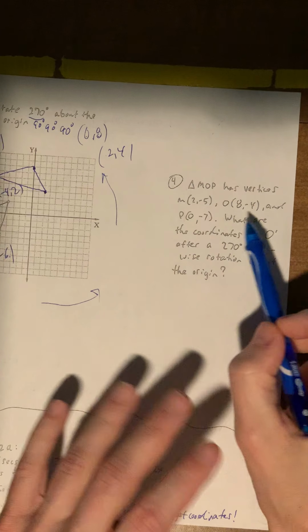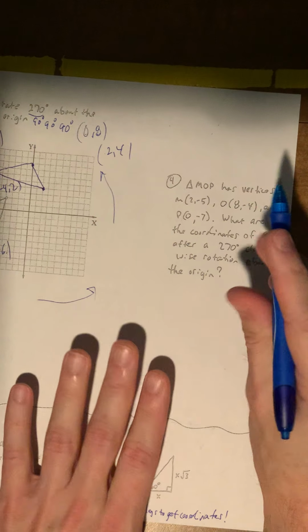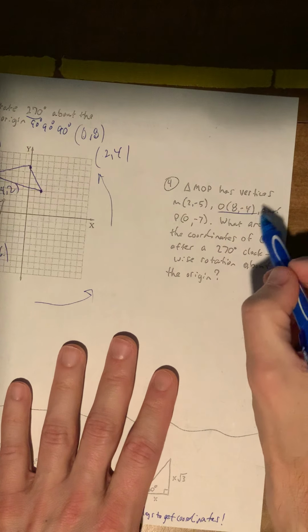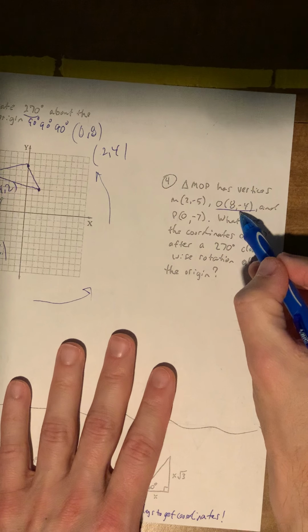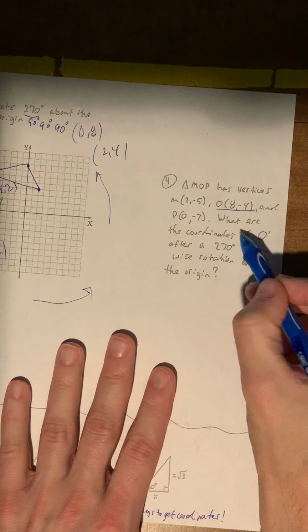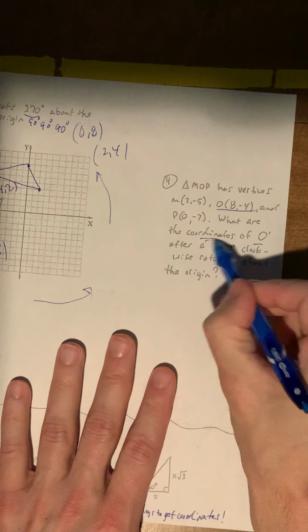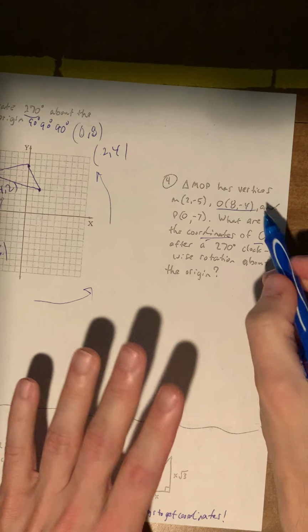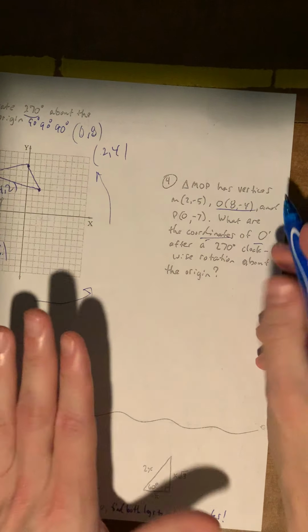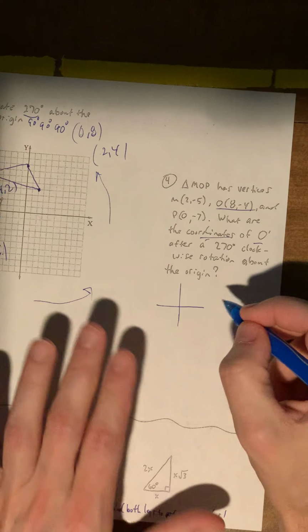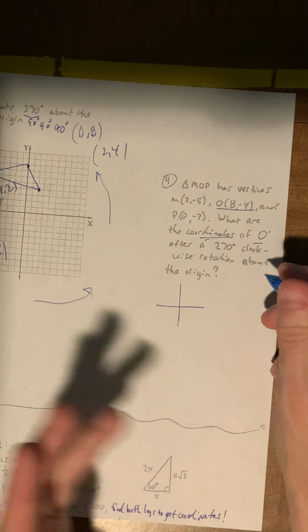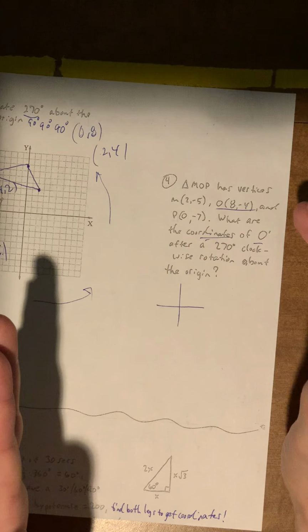Now, we don't have to graph the whole thing. You can if you want, because all we're concerned about is O. Here's the starting point or coordinates of O. We got to know what are the coordinates at the end. So we really only have to worry about O. Now let's draw a little mini graph to see what's going on, because you got to know where it ends up for positive, negative signs.